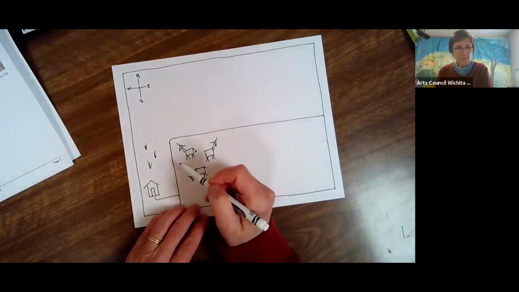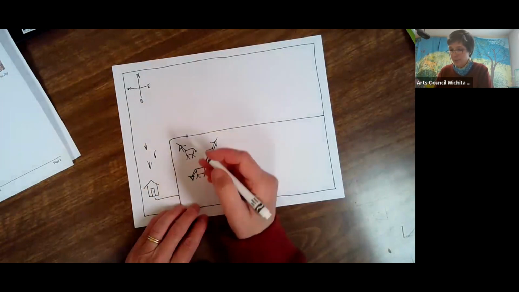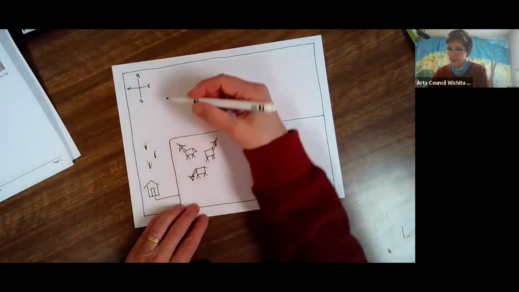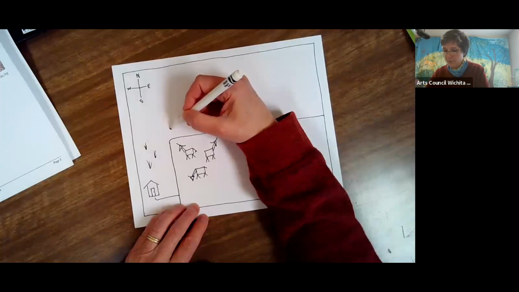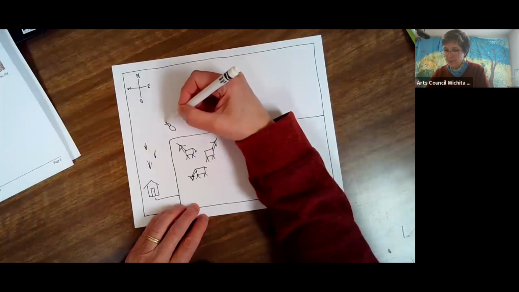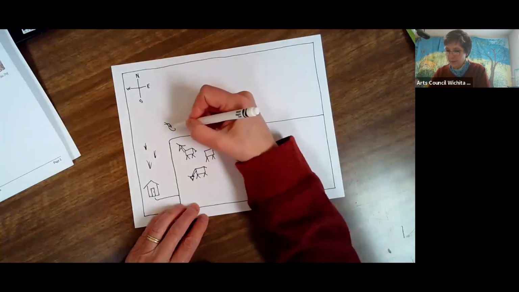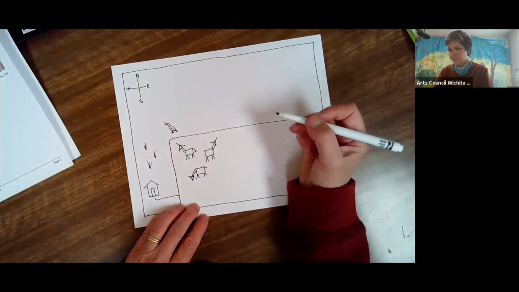Then we have a meadowlark singing, so we might as well put a meadowlark in there. And I'm going to put her right up here at this corner. I'm just going to do an oval and a circle and a V and a swish for her wings and a little tail and a little feet. She's got feet.